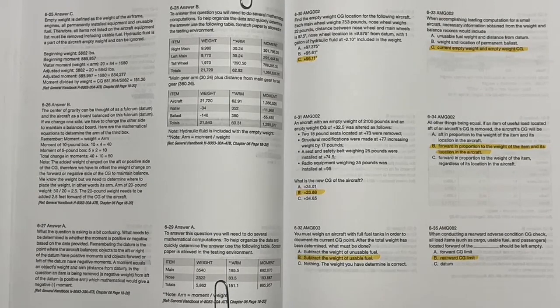Question 630. Find the empty weight center of gravity location for the following aircraft. Each main wheel weighs 753 pounds. Nose wheel weighs 22 pounds. Distance between nose wheel and main wheels, 87.5 inches. Nose wheel location is plus 9.875 inches from the datum with 1 gallon of hydraulic fluid at negative 2.10 inches located in the weight. A, plus 97.375, B, plus 95.61, or C, plus 96.11 inches. The correct answer is C, plus 96.11 inches.